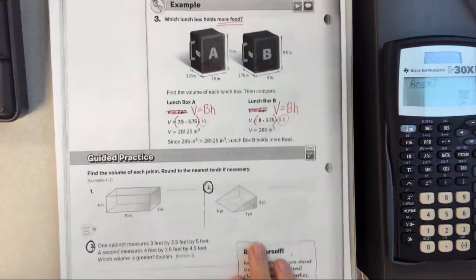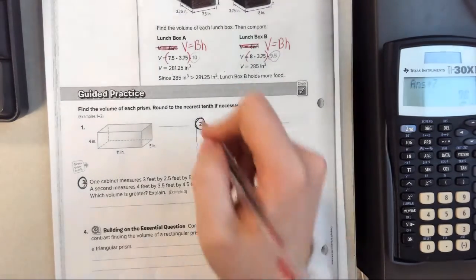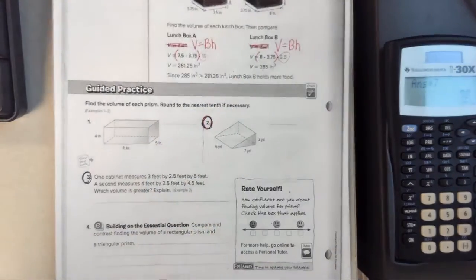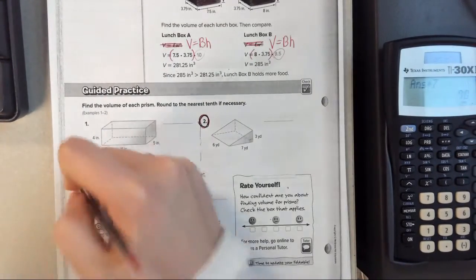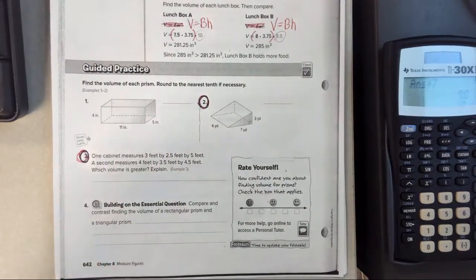Okay, because there's not another got it problem and I want you to do more practice, I want you to go ahead and try example 2 real quick. We'll go over that one then, and then also number 3. So go ahead and pause the video and try number 2.